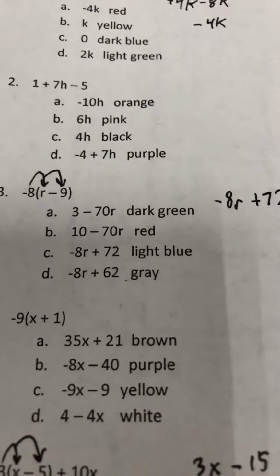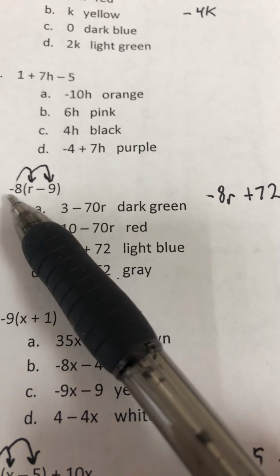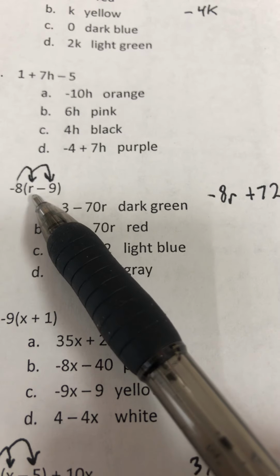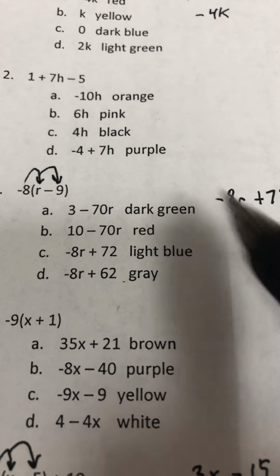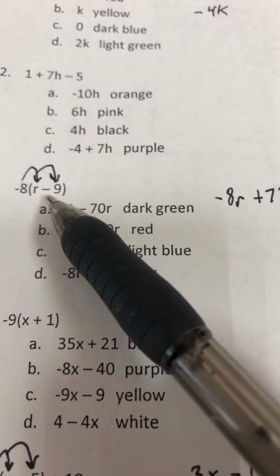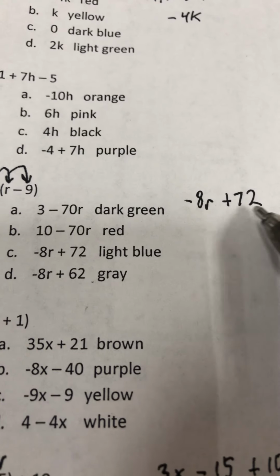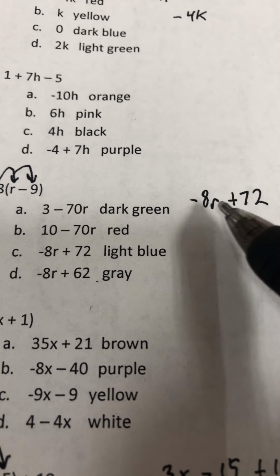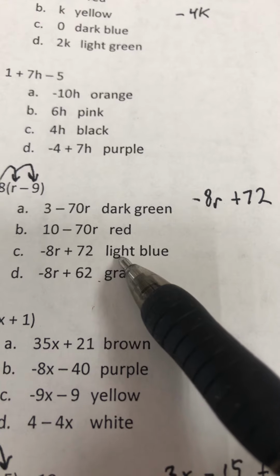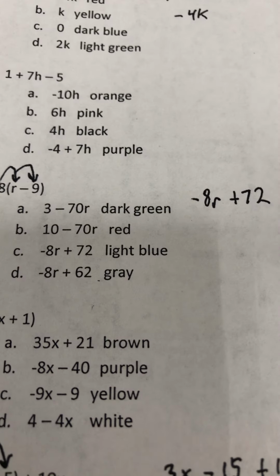For number 3, I use the distributive property. I take that negative 8 times the r, so you're going to have negative 8r. And you're going to take negative 8 times negative 9. That gives you a positive 72. So that is going to be down here. So you're going to do some light blue on that one.